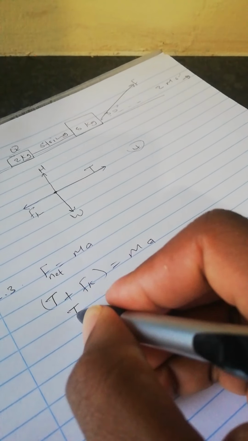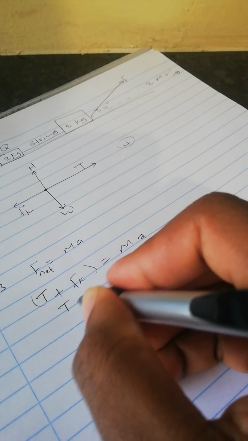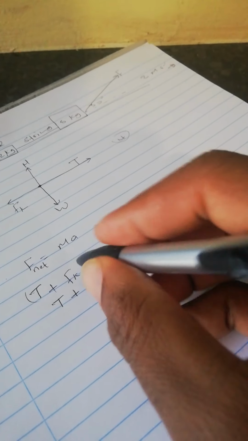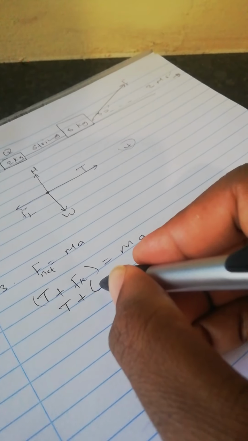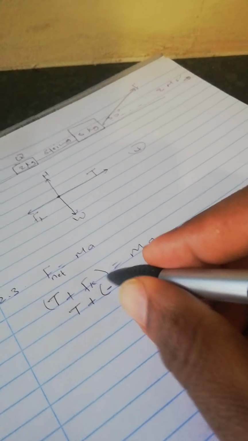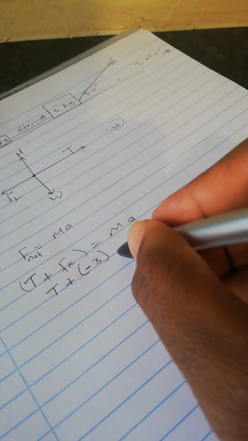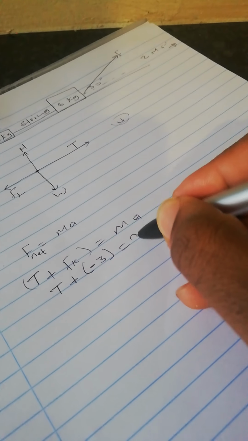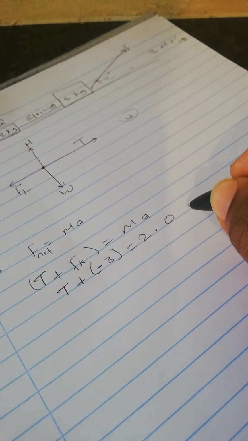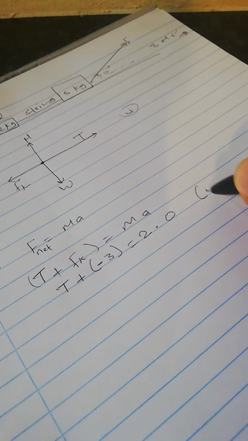We don't know our T, but we know our Fk. So we'll say plus, but our Fk is acting in the opposite direction. Since it's acting in the opposite direction, I've put a negative there. It's not negative 3, it's 3, but because it's acting in the opposite direction, I've put a negative. So this equals mass, our mass is 2 kg, times acceleration, but acceleration is 0 because our objects were at rest.